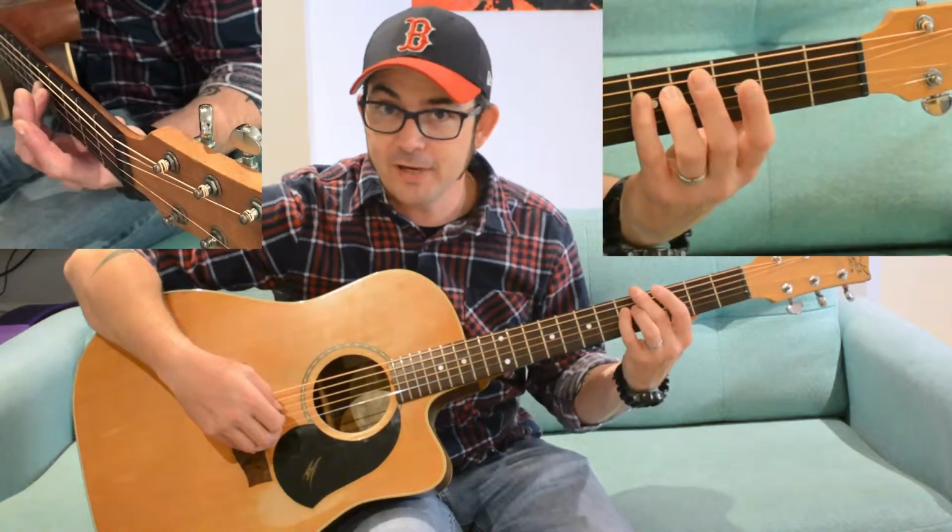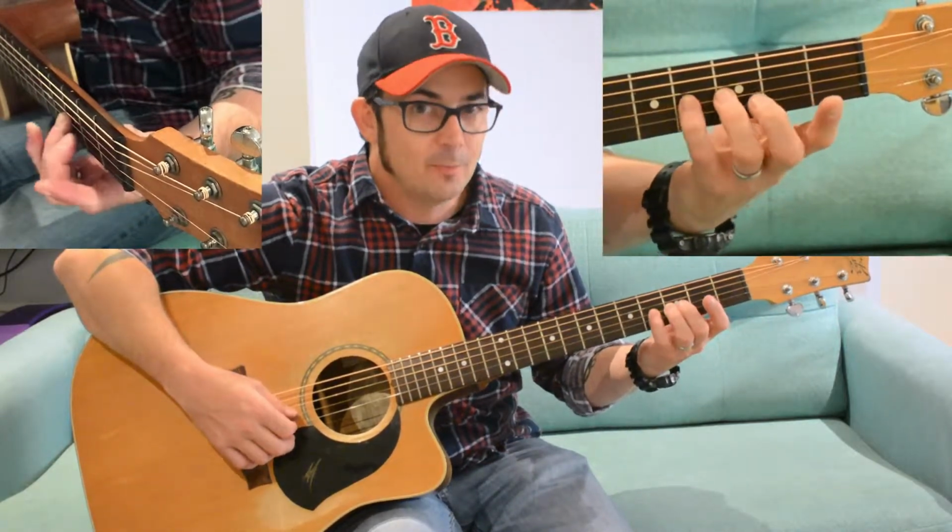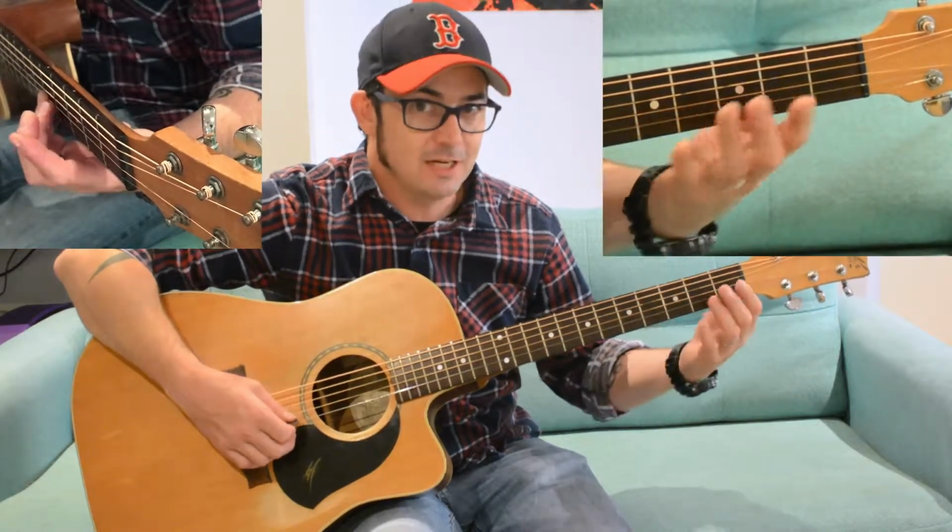You can see a pattern forming here? I hope so. Right, going on to the G string. G, G sharp, A, B flat. There's that B flat thing again. B, C. G, G sharp, A, B flat, B, C.